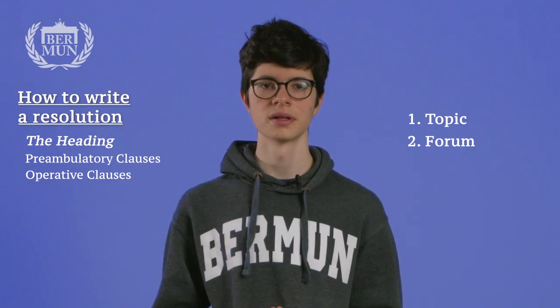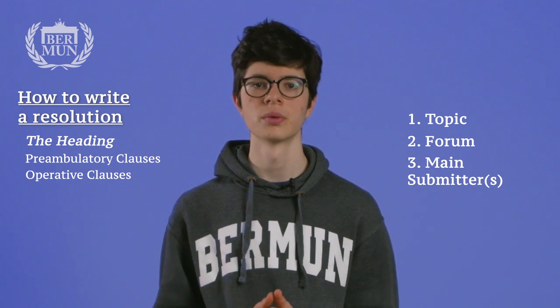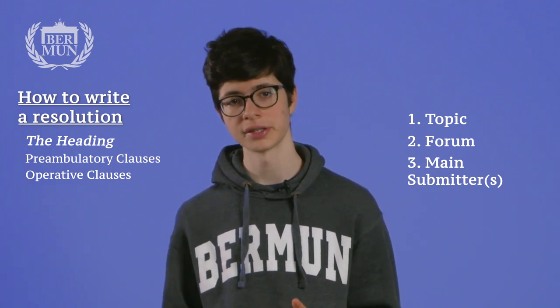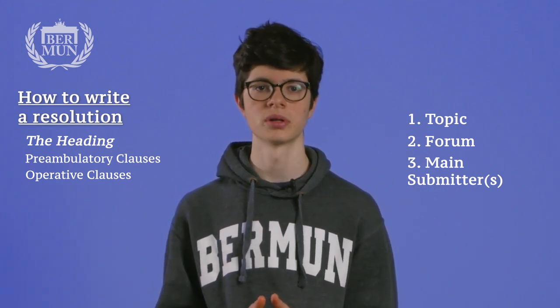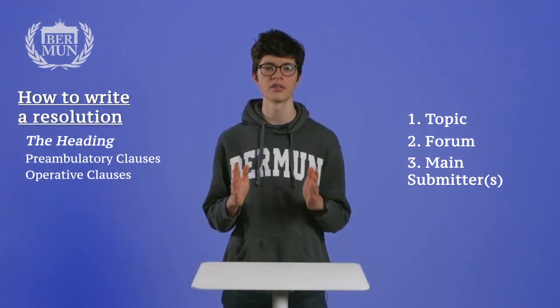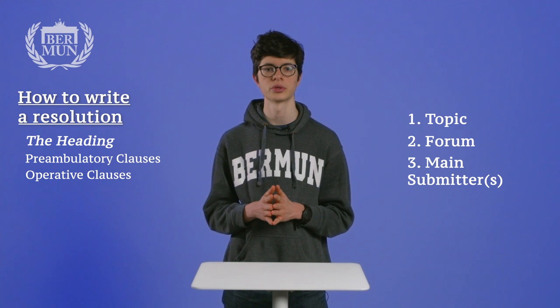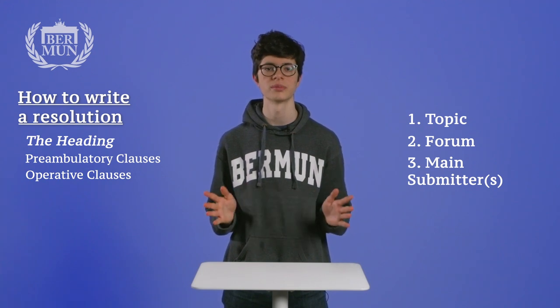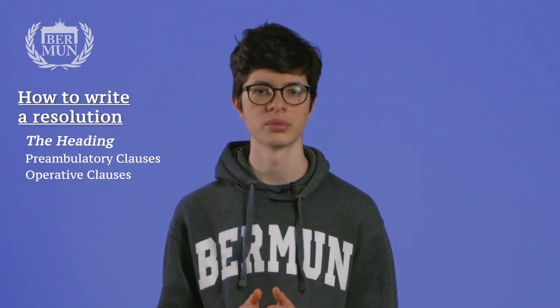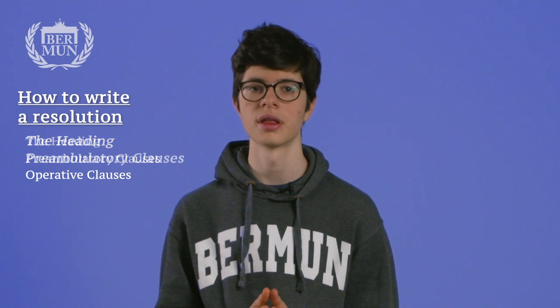Lastly in the heading, you will find the main submitter heading, which is where the member state, or states, who are primarily responsible for writing the resolution. When you list the countries, make sure they are in alphabetical order. Occasionally, you will also find the other countries who helped write the resolution listed below as co-submitters, again in alphabetical order.